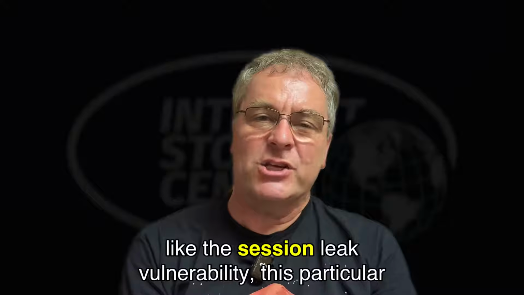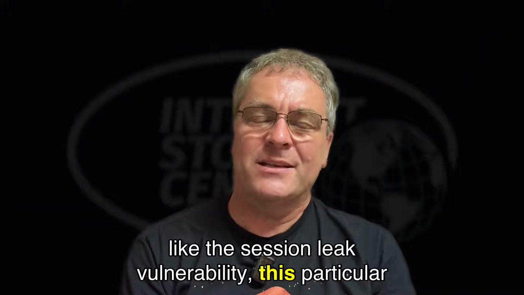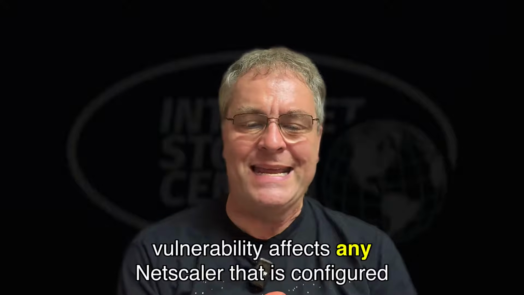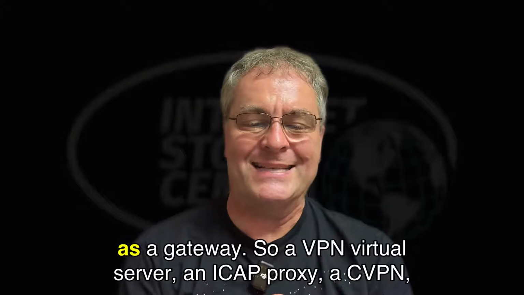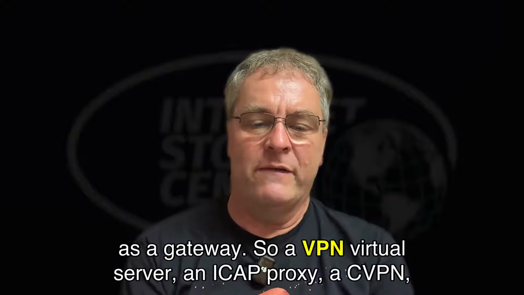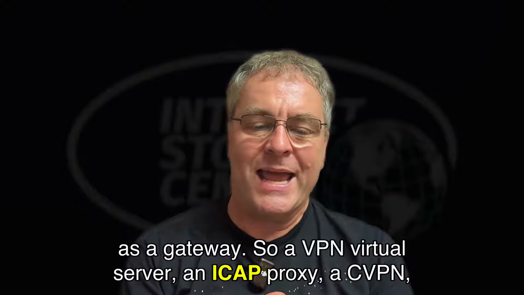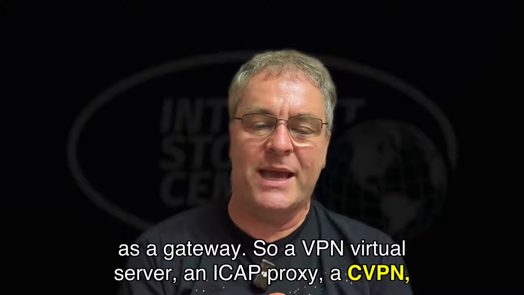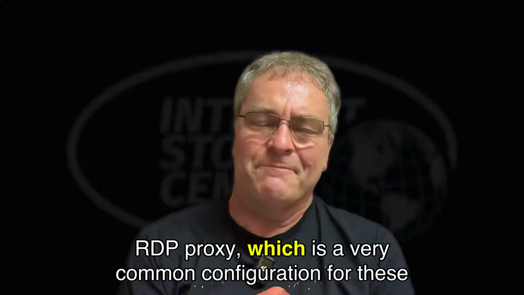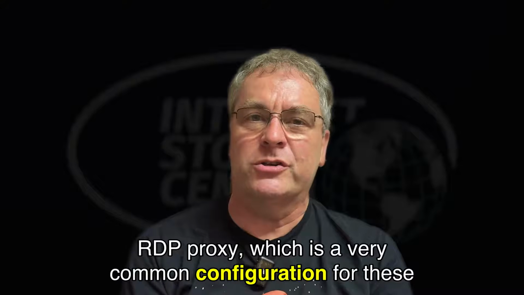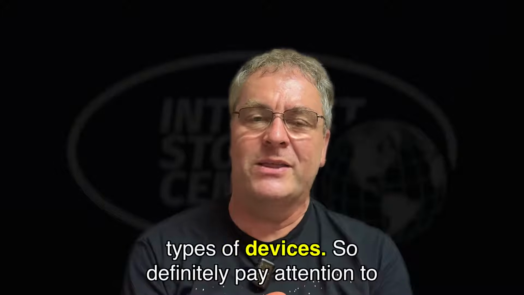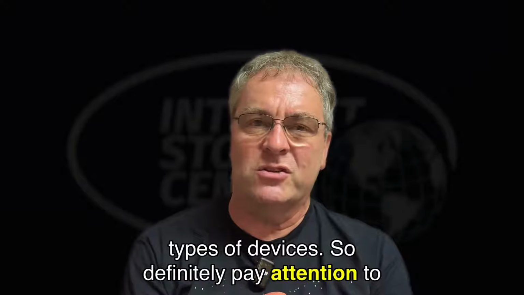Just like the session leak vulnerability, this particular vulnerability affects any Netscaler that is configured as a gateway, so a VPN virtual server, an ICAP proxy, a CVPN, RDP proxy, which is a very common configuration for these types of devices. So definitely pay attention to this.